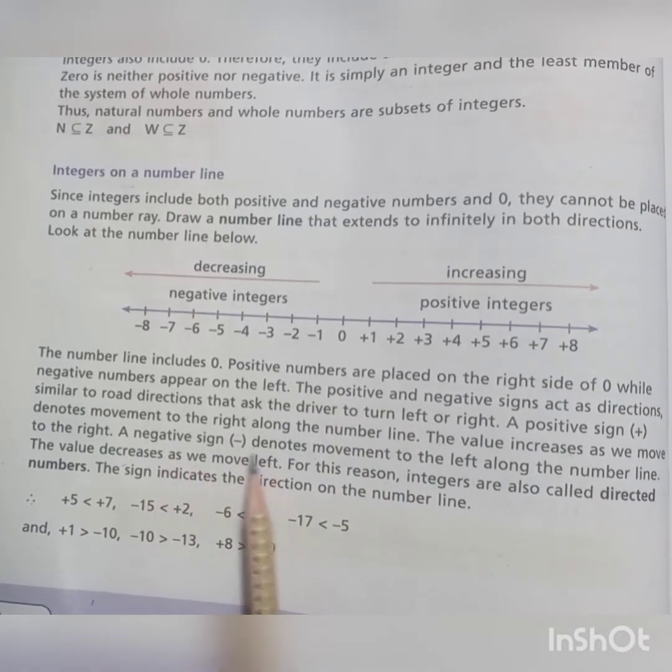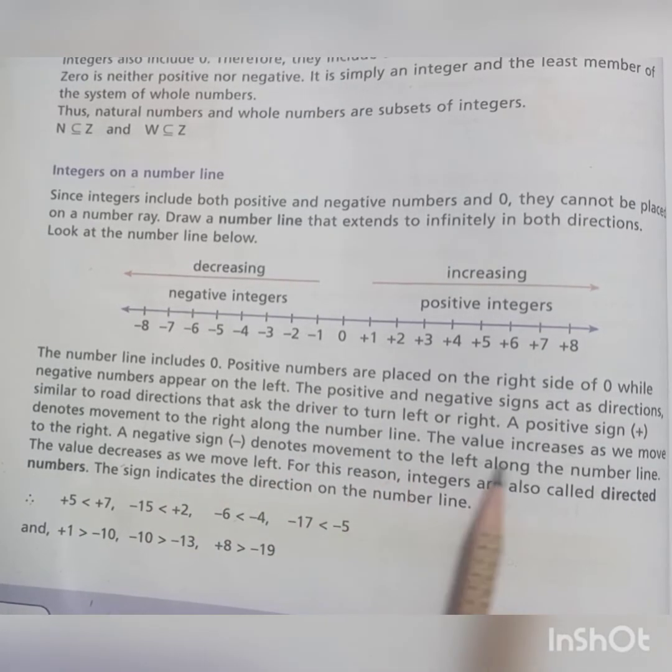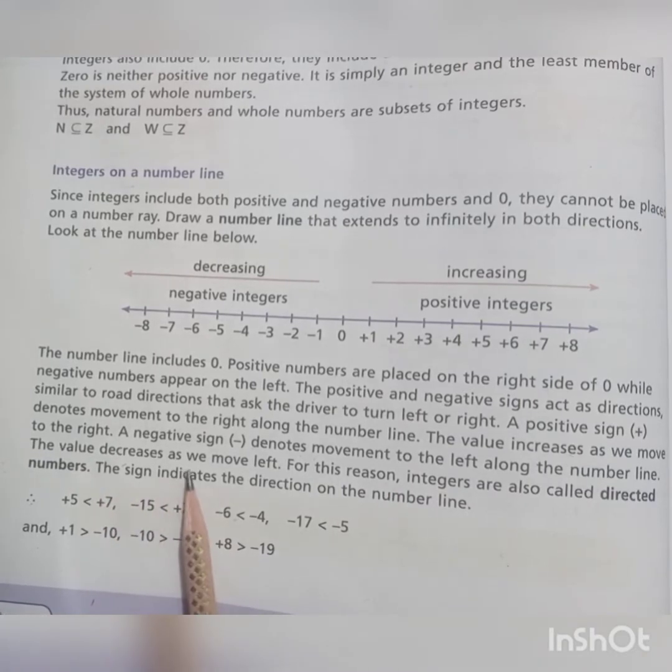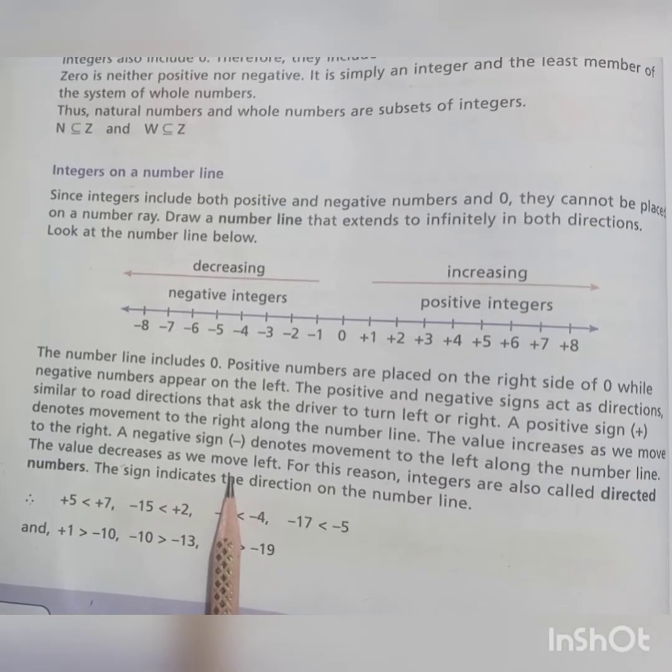A negative sign, that is here, denotes movement to the left along the number line. The value decreases as we move left.